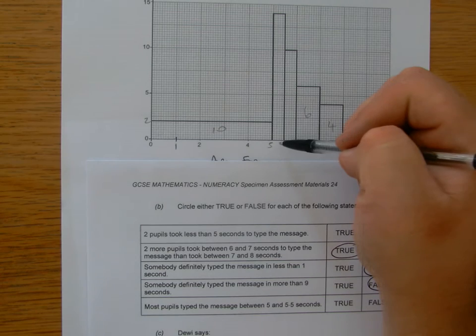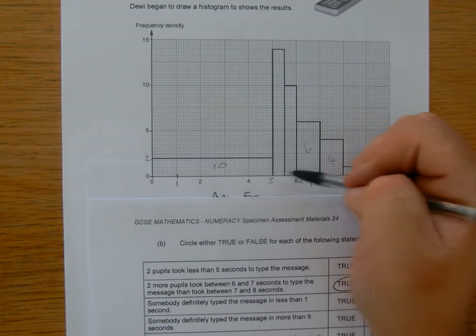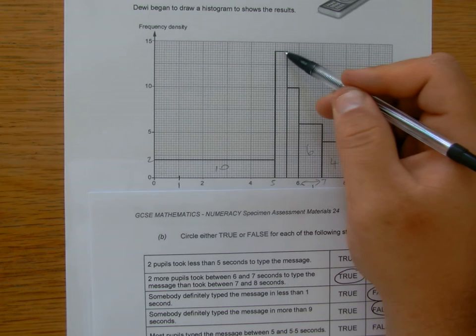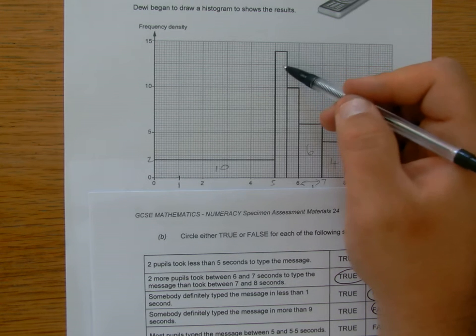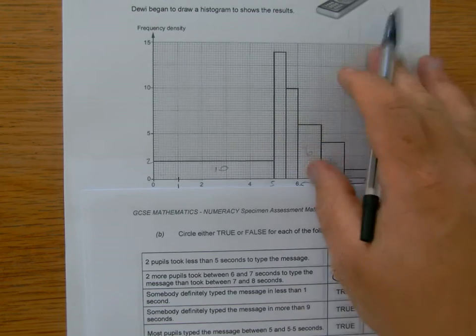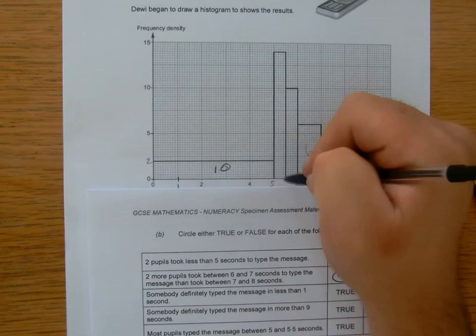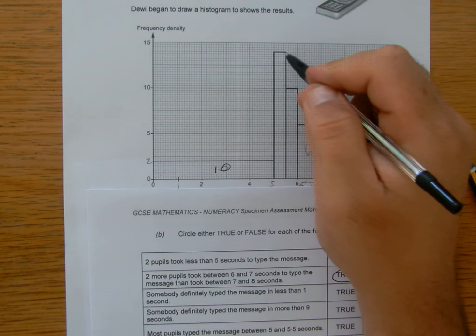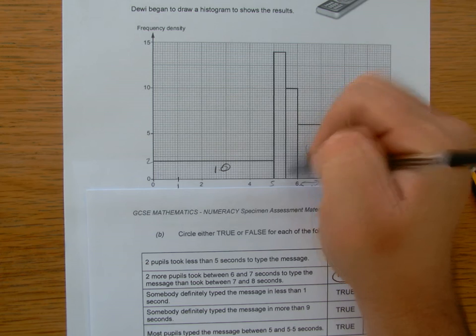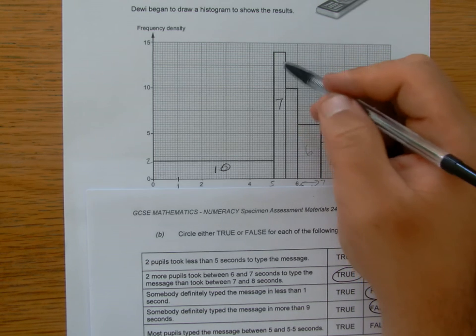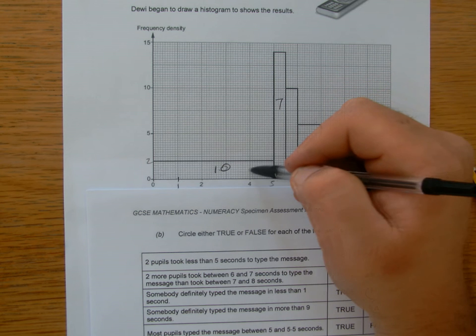And then: most pupils typed the message between 5 and 5.5 seconds. Well, let's look at how many are in 5.5 seconds. It's the tallest bar, but don't let that make you think that means the most people are in there. You've got to work out the area. The area here will be a half times, what have we got there, 14, I think. So half times 14 is 7. Clearly the most aren't in that bar.